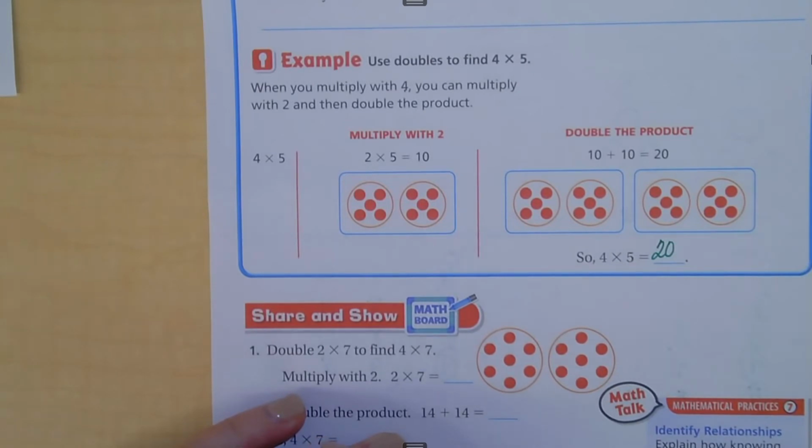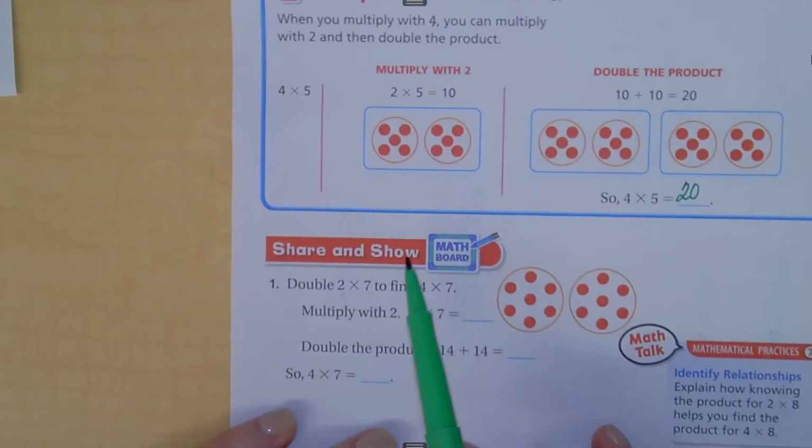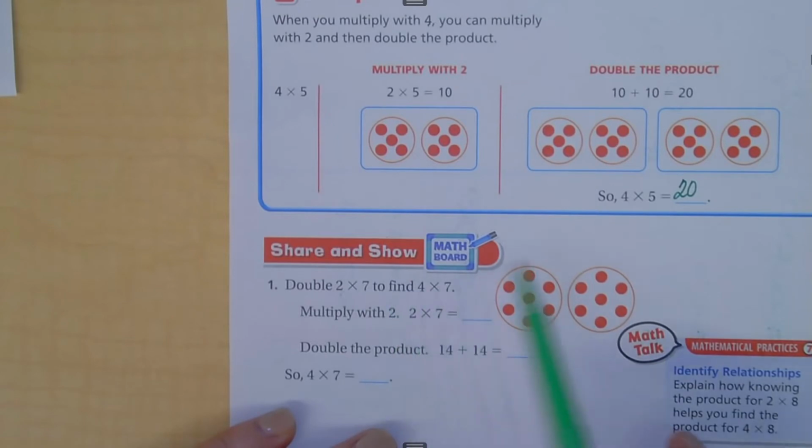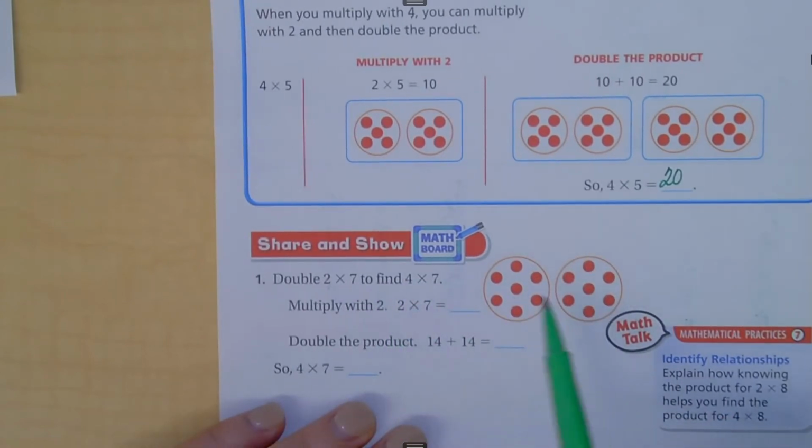You also could skip count by 5's because 5 is a friendly number. 5, 10, 15, 20. But you won't always have a friendly number. If this said 4 times 7, which actually it says right here, using doubles is going to be helpful because skip counting by 7 4 times is not always the easiest. So half of 4 is 2.